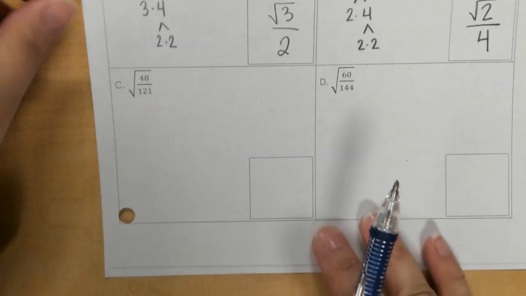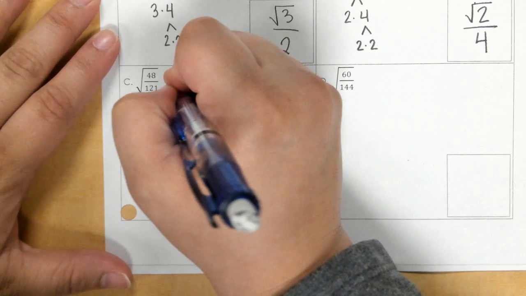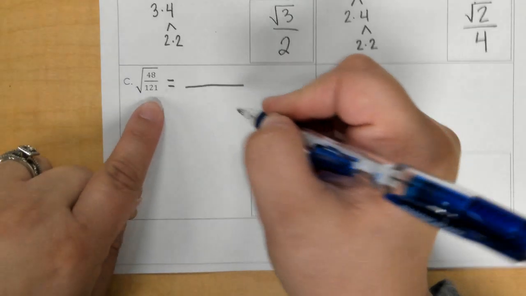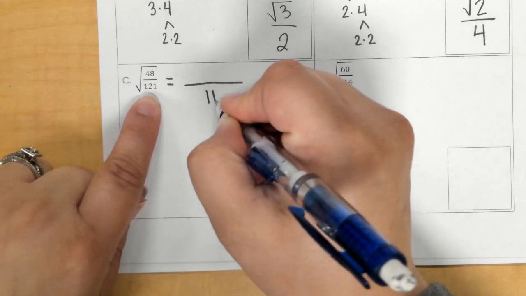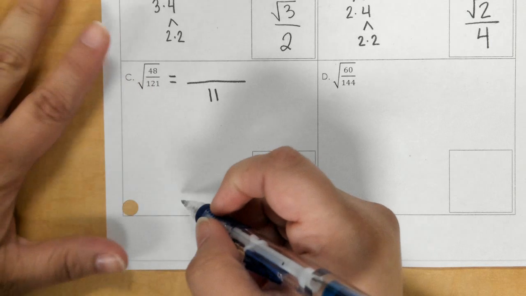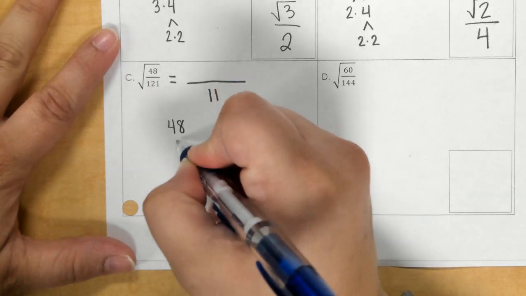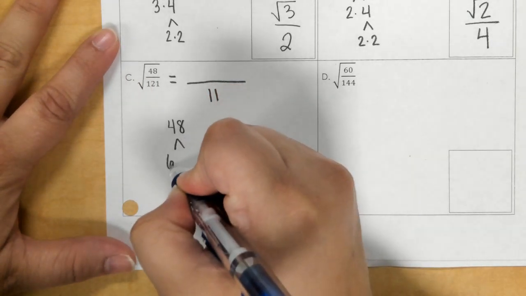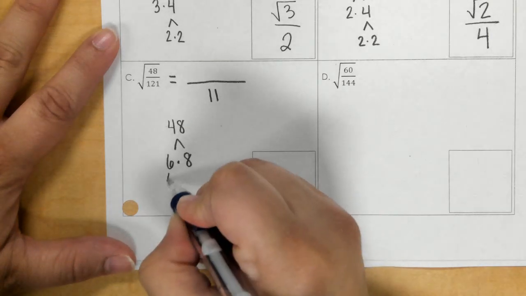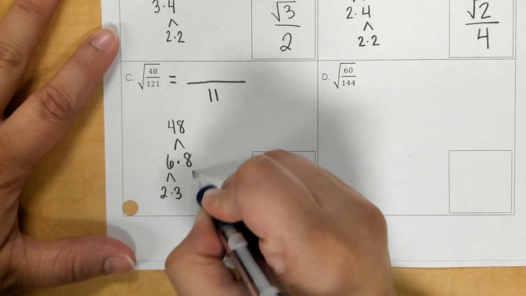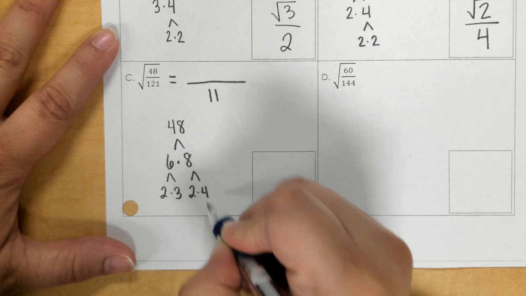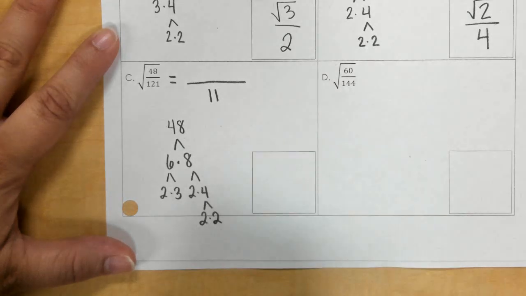Okay. For letter C, let's set up for our answer. The square root of 121 is 11, but the square root of 48, we need to break it down. So let's go with 6 and 8. And break down again to 2 and 3, 2 and 4, but 4 can break down to 2 and 2.